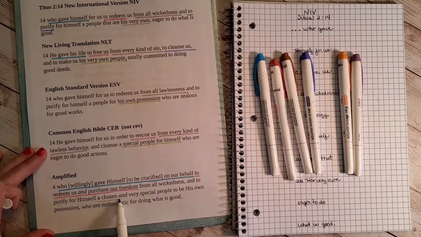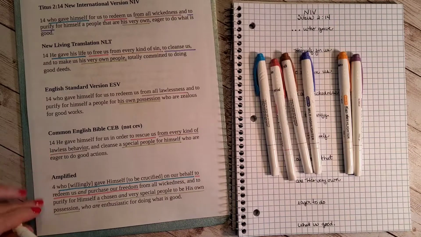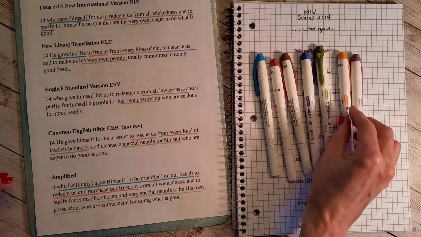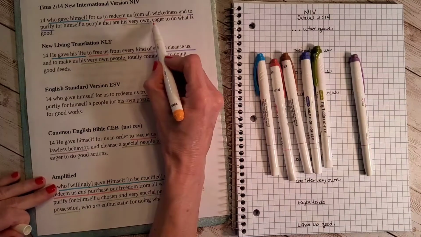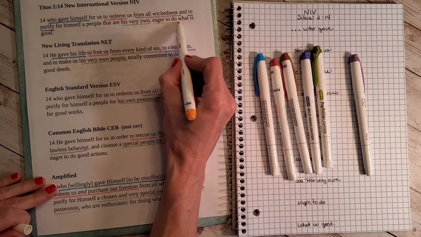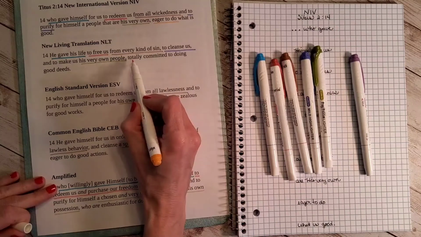The Amplified says a chosen and very special people to be his own possession. That's so pretty that Jesus has chosen us as a very special people to be in his own possession. He owns us.